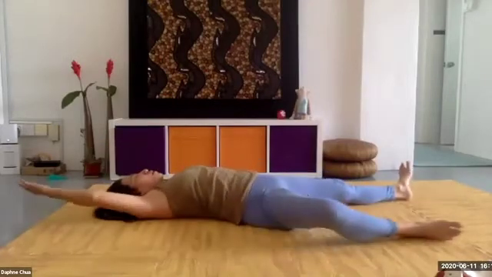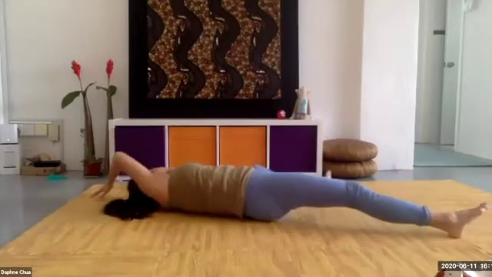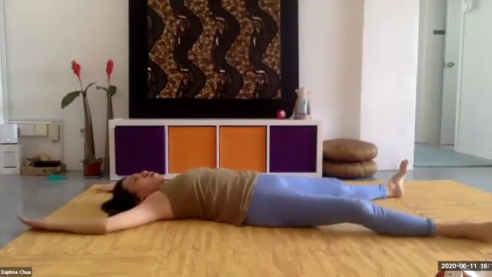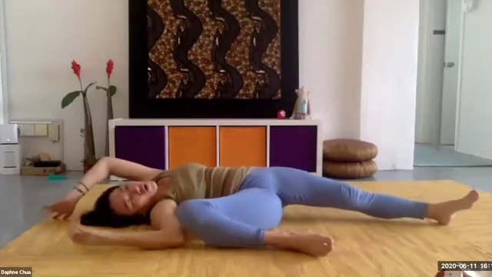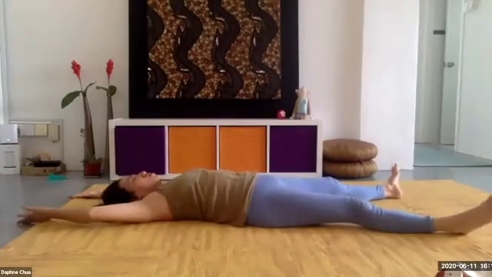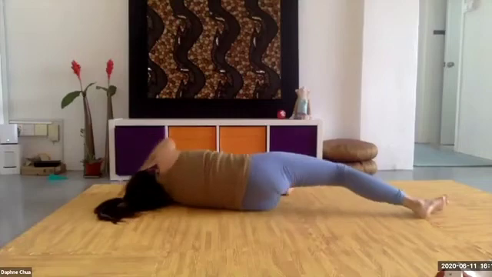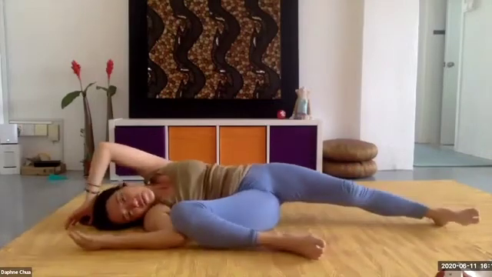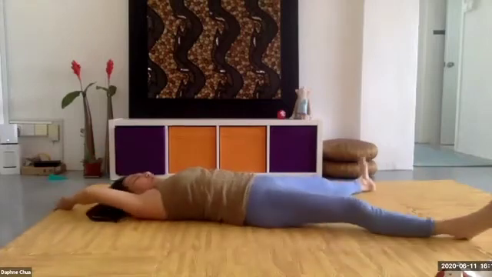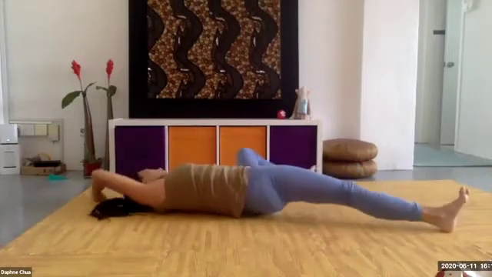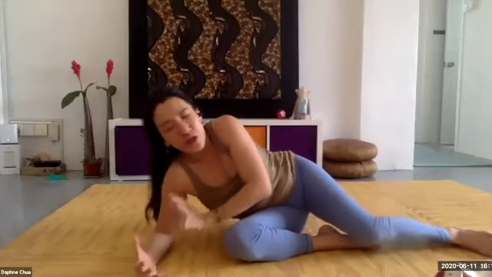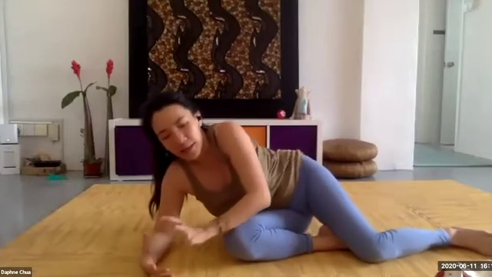And notice how you can initiate this movement. At first, it might just look like you're just taking your elbow to your knee, but then can you begin to let this movement be initiated from the navel center? And feel how the weight shifts from side to side.